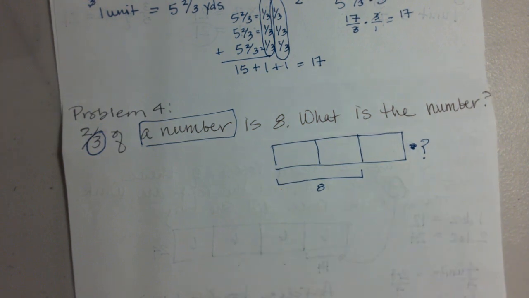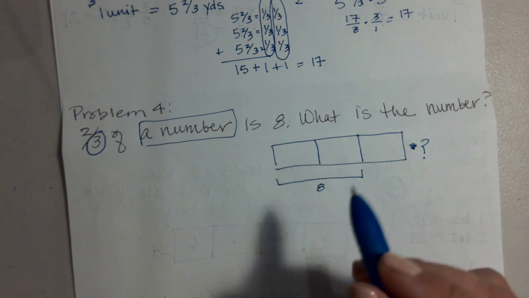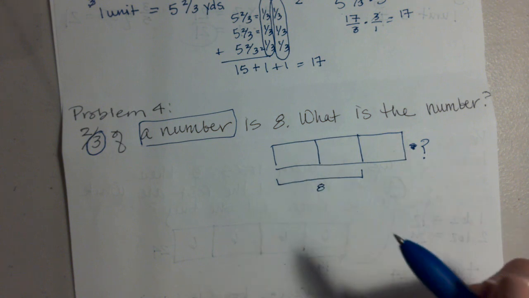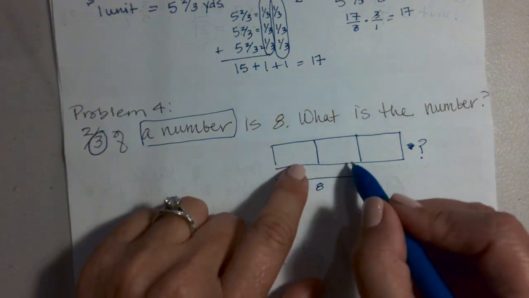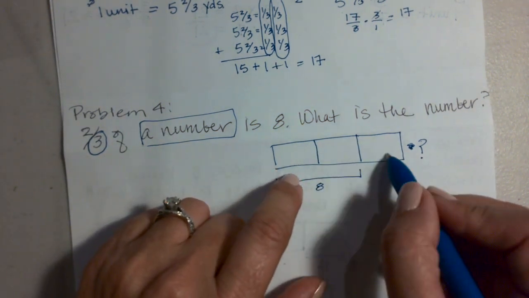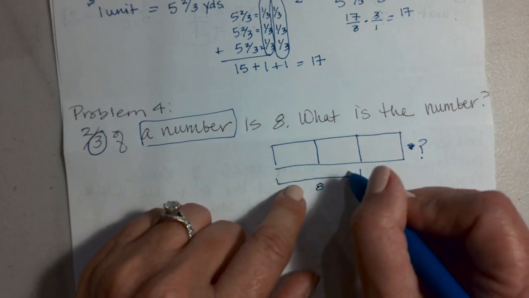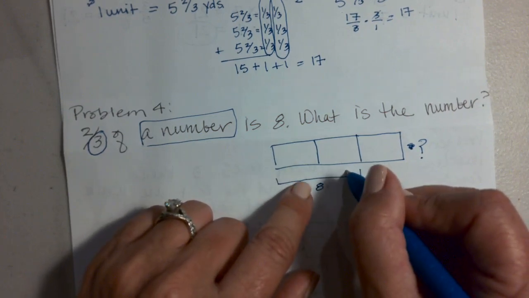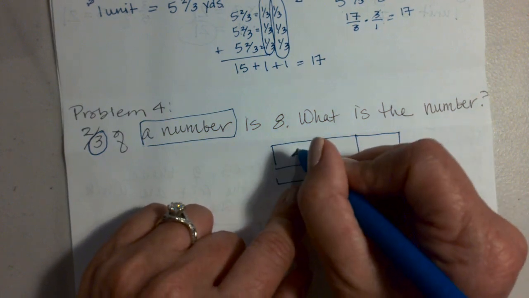Okay, so since we know that 2 units is equal to 8, we can divide to find that 1 unit is equal to 4. So remember, it has to be equal, right? Because these are equal parts. So if these two are equal, the only way to separate 8 into equal parts would be by 4, right?